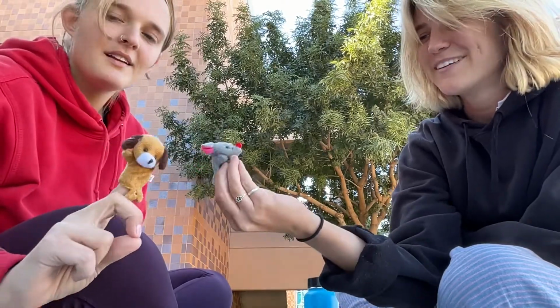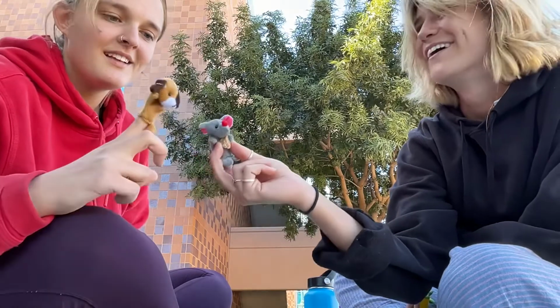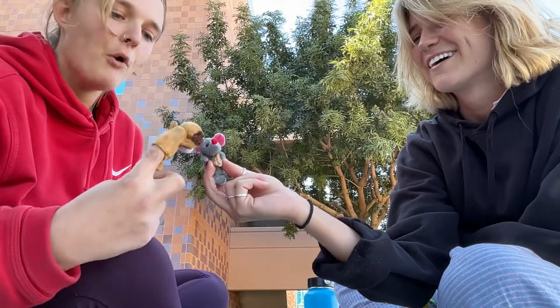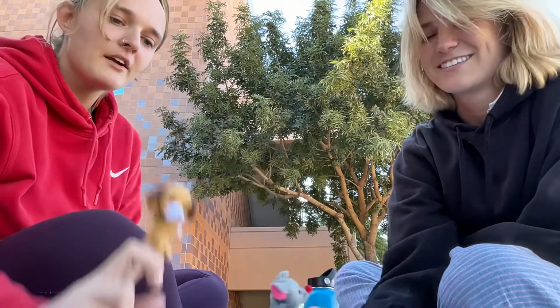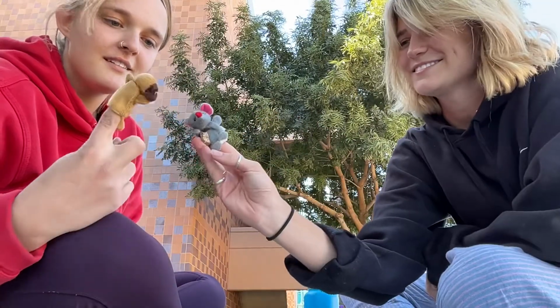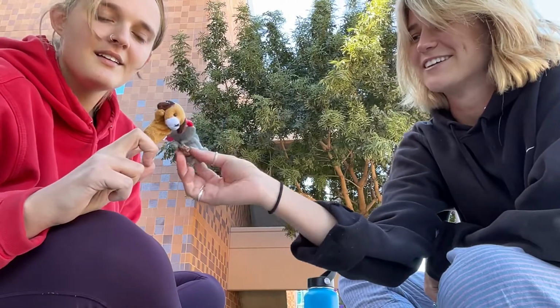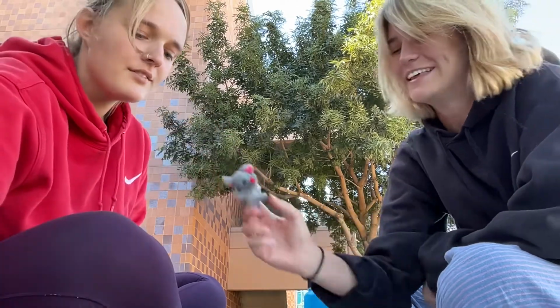I have the bone. This is the bone. Good job. That is a bone. Mouse, you are so smart. Where is the bone? Let's go find the bone. Oh, look. There it is. You can have it. Thank you, Mouse.